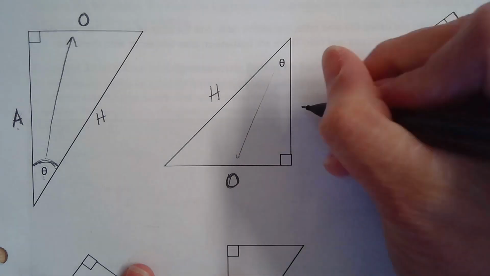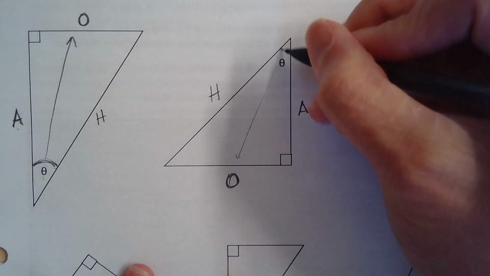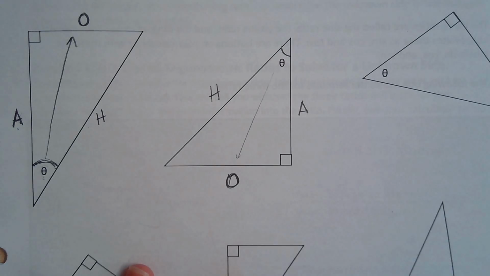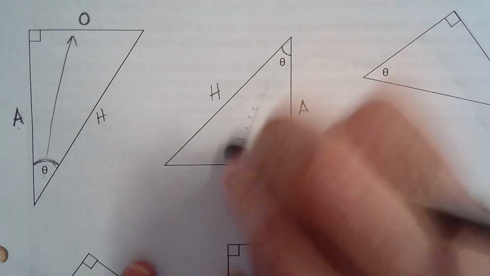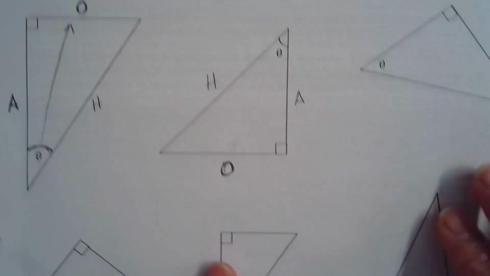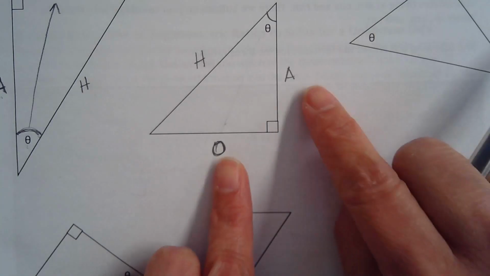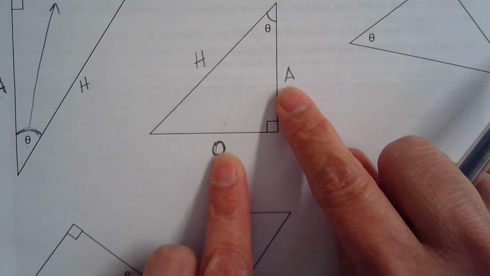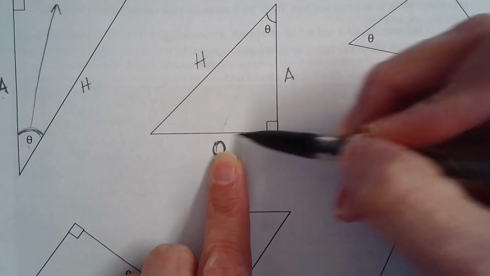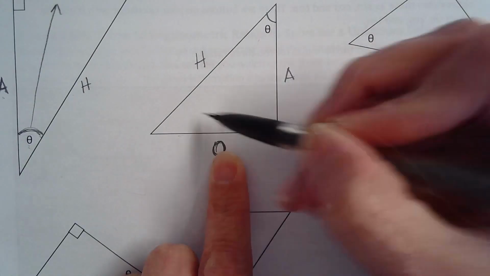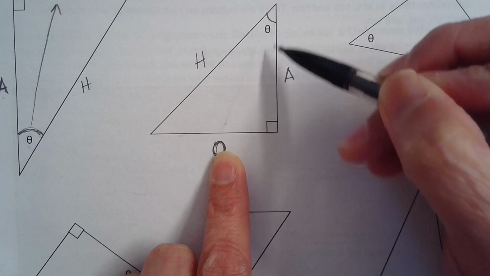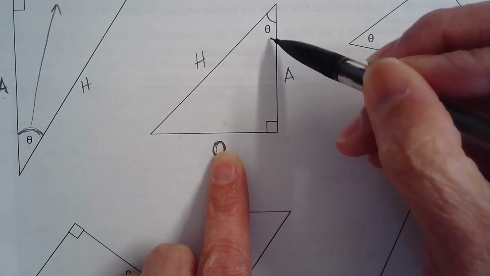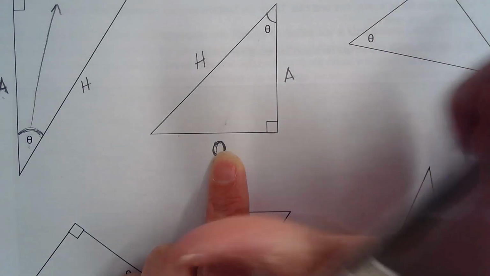Adjacent, very good, because it's right beside the theta. Do you notice that opposite and adjacent make the 90-degree angle, the L shape?